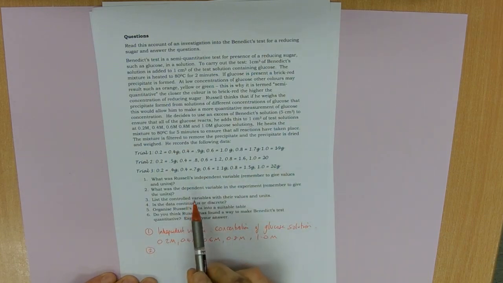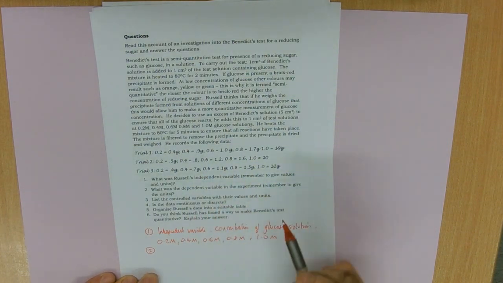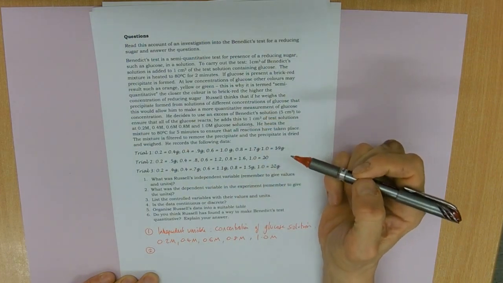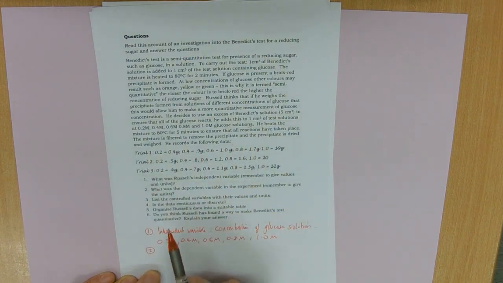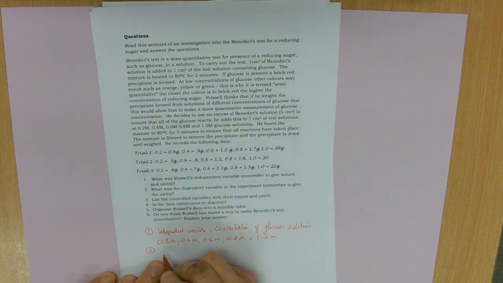Question 2, what was the dependent variable? It depends on the experiment, so it's the actual results that we are getting. And what is he actually doing? He's filtering to remove the precipitate and then weighing it. Anything that's weighed has a mass, so it's the mass of the precipitate.